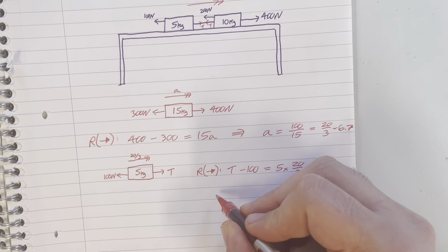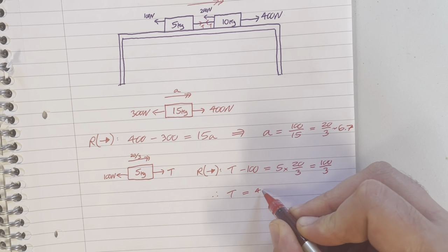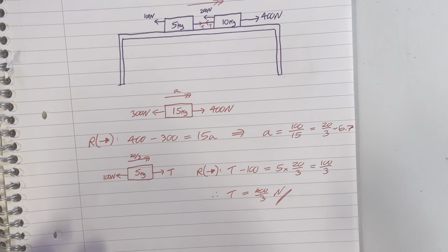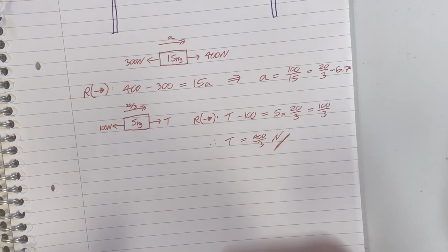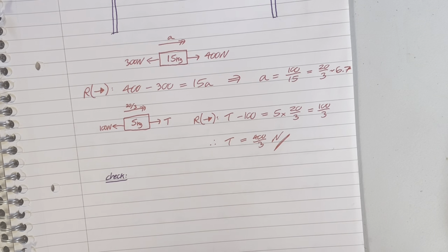Add the 100 to that, I'll get t. Therefore, t is equal to 400 thirds, and that'll be in newtons, and that's the answer. We can check that if you choose to. You don't have to, but in an exam setting, it is worth checking where you can.